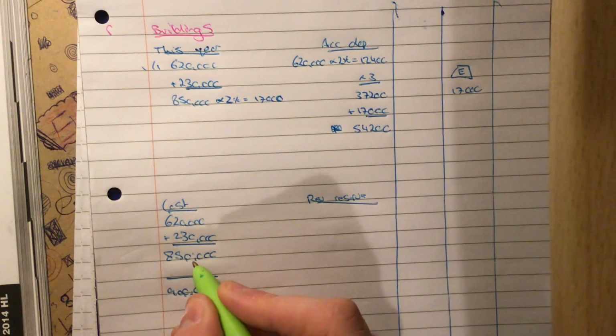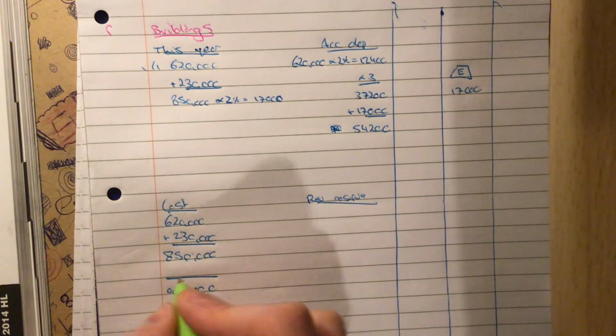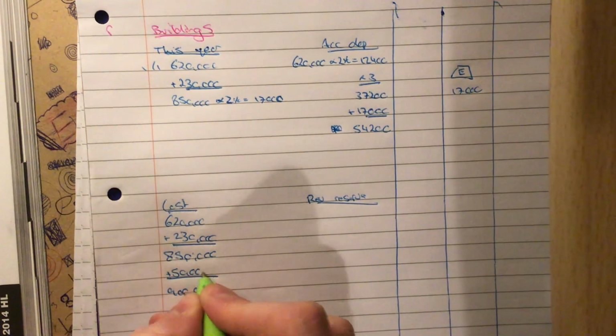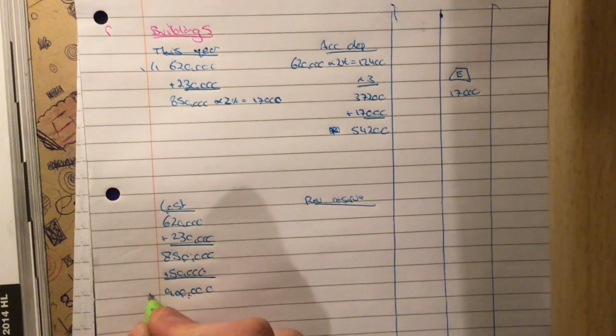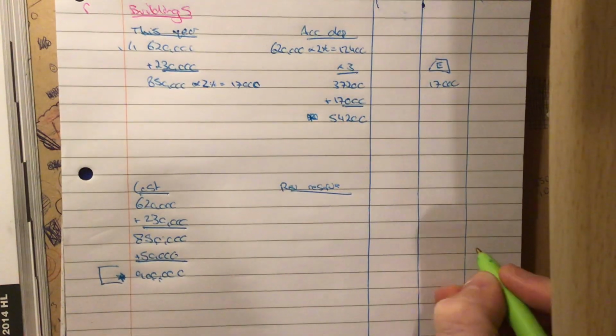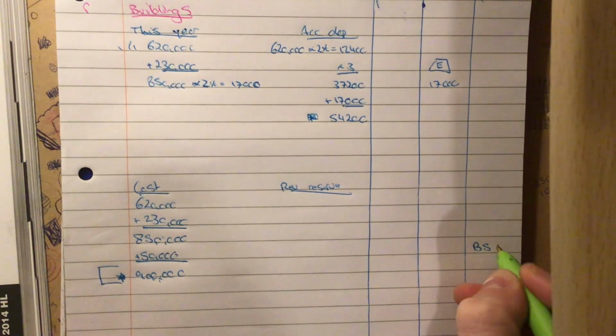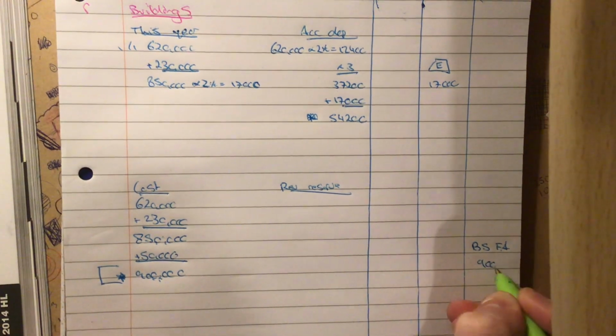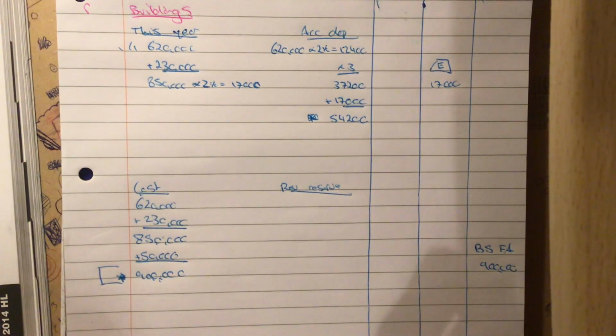So the difference between my actual cost and my revalued amount is going to be 50,000 euros. So this figure here is my new cost, lads. That's going to go to the balance sheet. Fixed asset, 900,000. Is that okay?